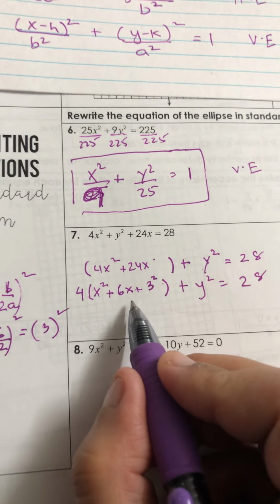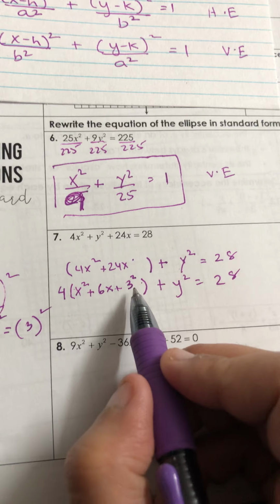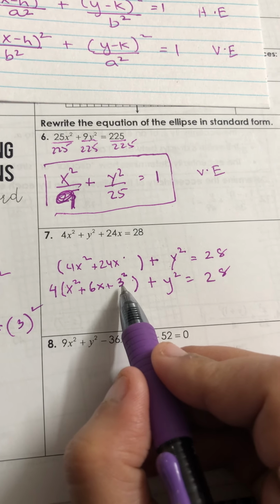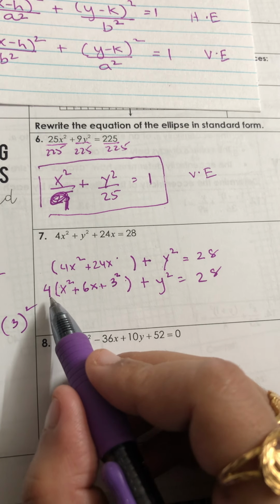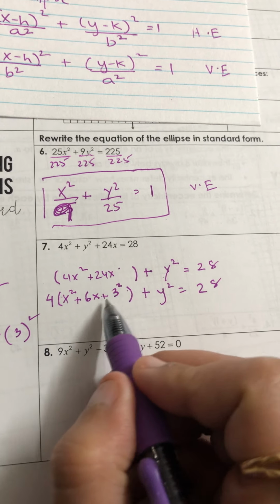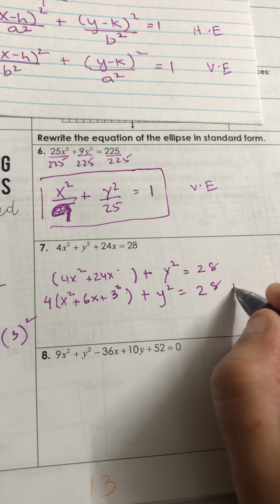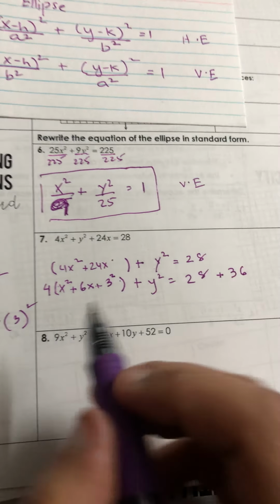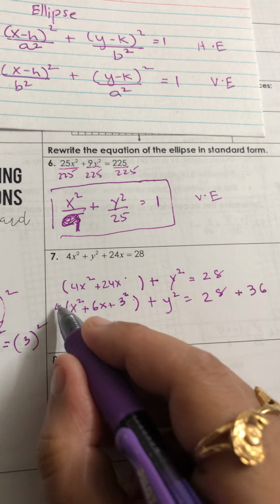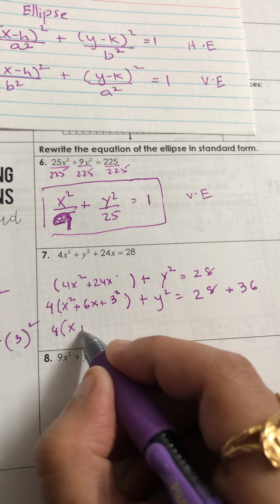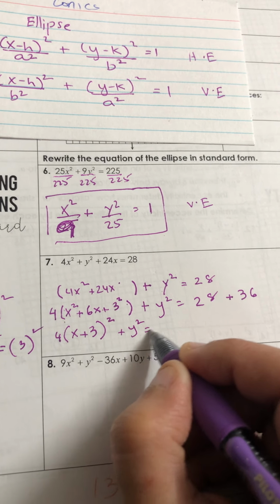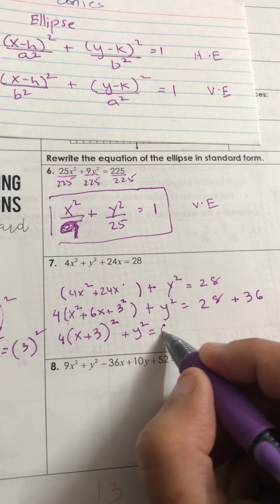Now whatever I added here, I have to add on the other side, right? I added actually 9, but don't forget that it's not equivalent to 9. It is 9 times 4, 36, because there is a 4 outside. So what I added is not 9, I added 36 here. So I'm going to add 36 on the other side also. This becomes a complete square: 4 stays here, x plus 3 whole squared, plus y squared equals, when you add them up, 64.